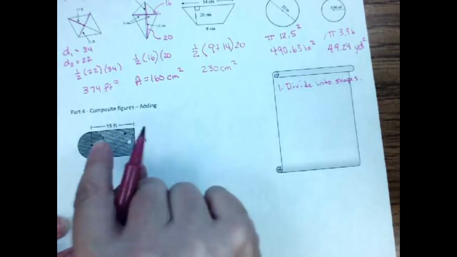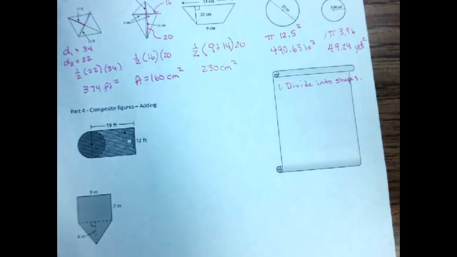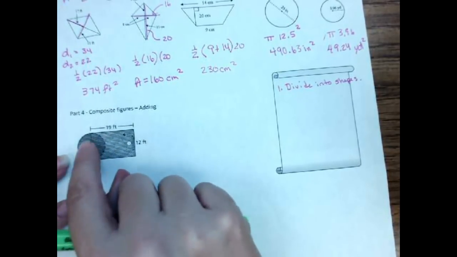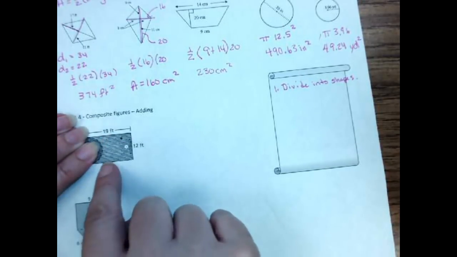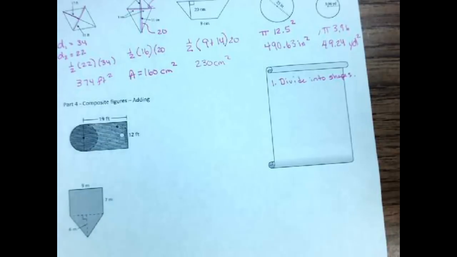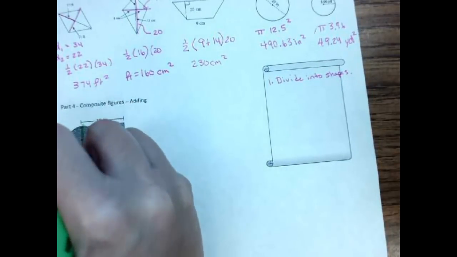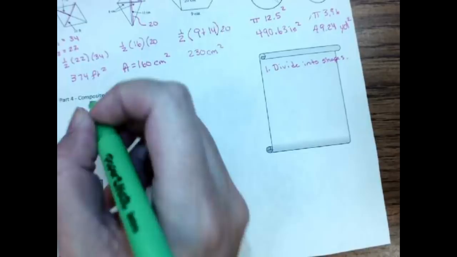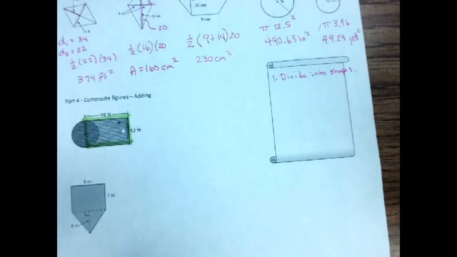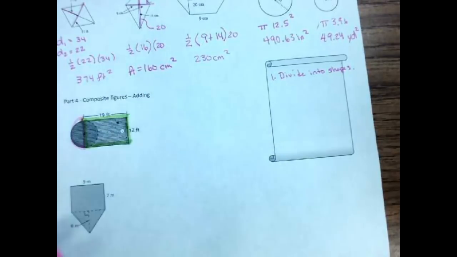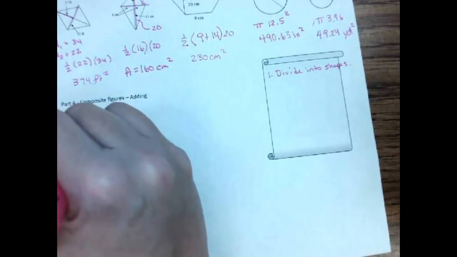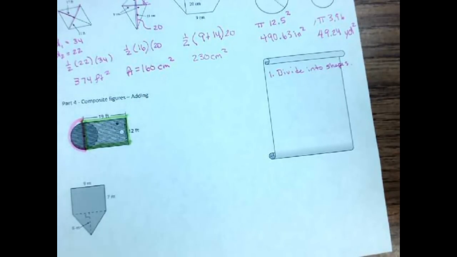divide this into shapes. So for instance, on this one, I could say it's a circle and then this shape here, but I don't know a formula for this weird shape with the little cutout. I do know the formula for a rectangle, and then this here is just half a circle, and I can easily do that because I just do a circle and then divide by 2. So I can easily do this one. So that's step 1: divide it into 2 shapes that you know the formulas for.